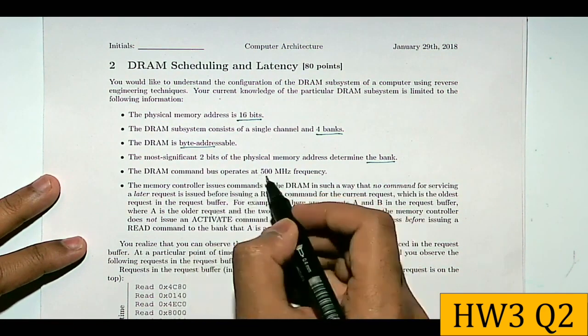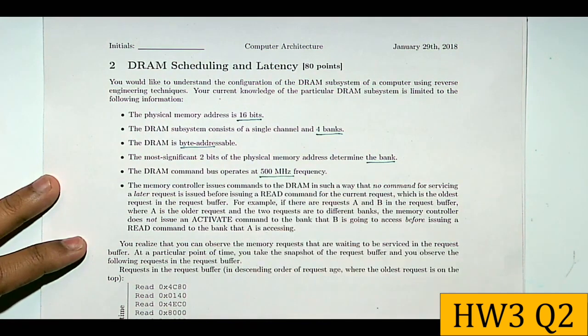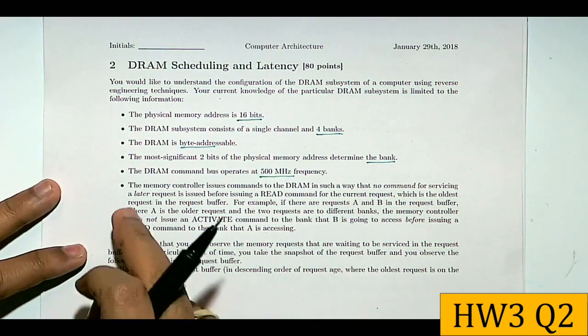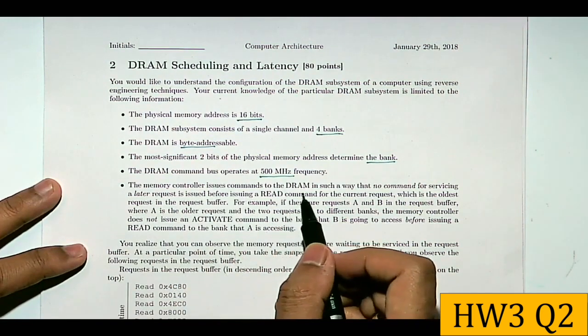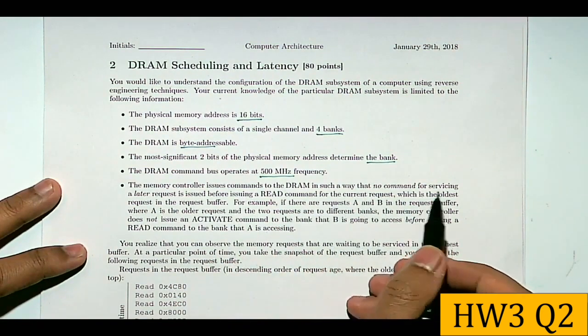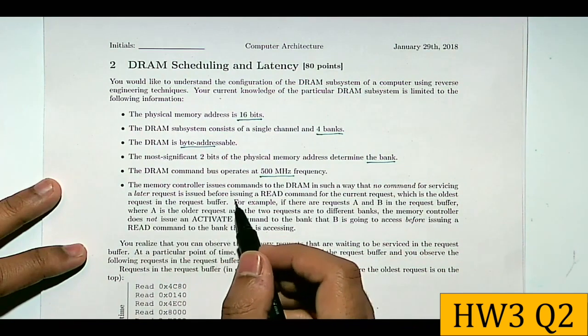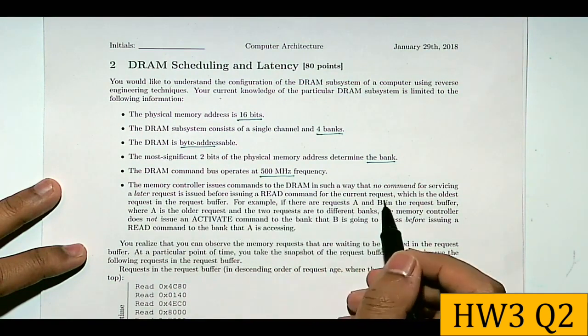And the DRAM command bus operates at 500 megahertz frequency. The memory controller issues commands to the DRAM in such a way that no command for servicing a later request is issued before issuing a read command for the current request.